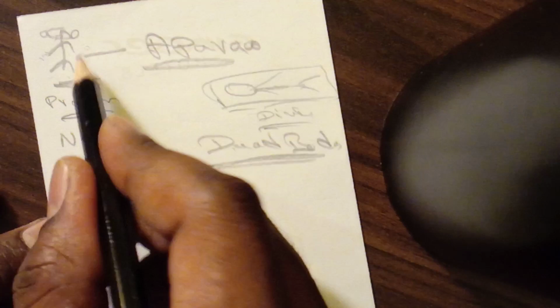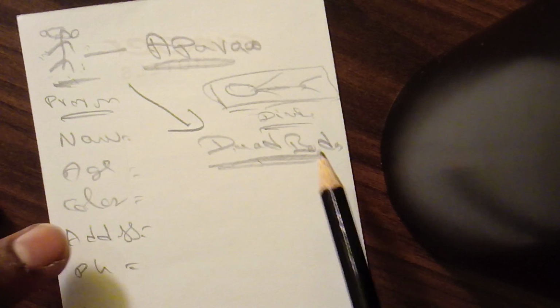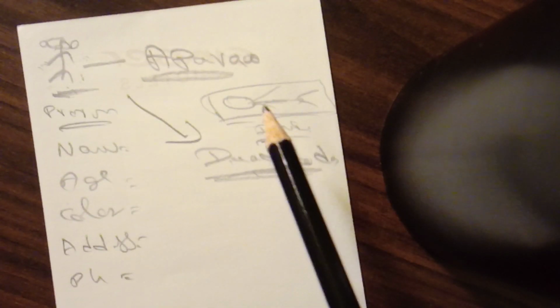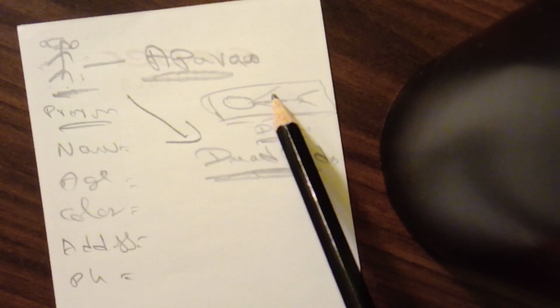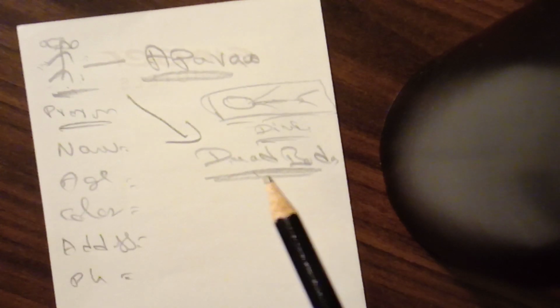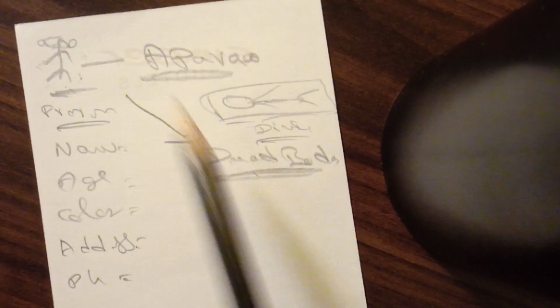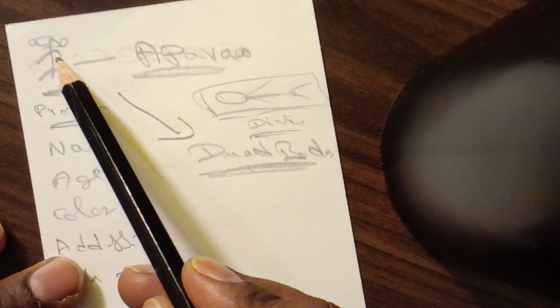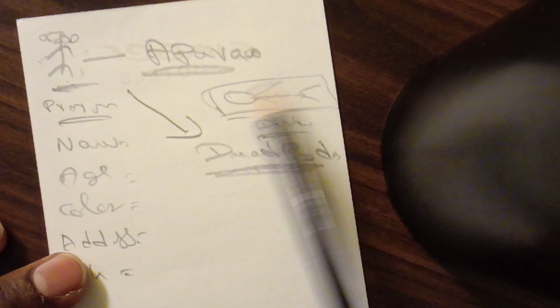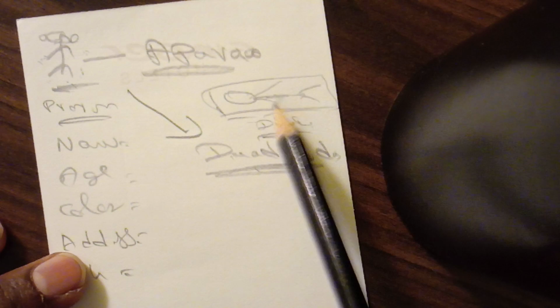What is the object name now? Dead body. Why has the object name changed from Apparav to the dead body? Because Apparav has two hands, and the dead body also has two hands. The properties are the same, but the functionality is missing. Here he has two hands and can move. Here he also has two hands, but he can't move.